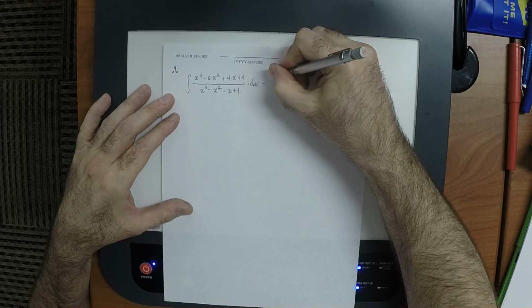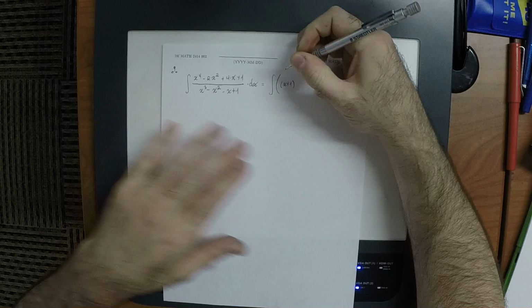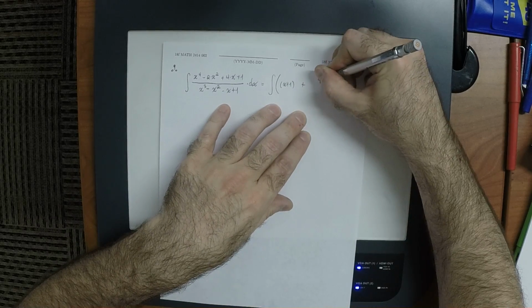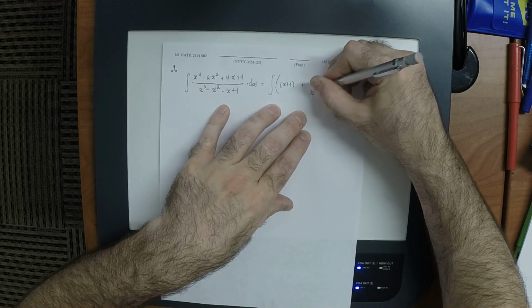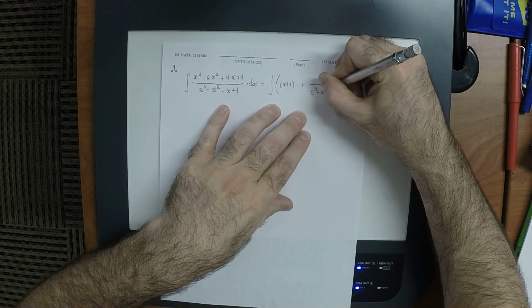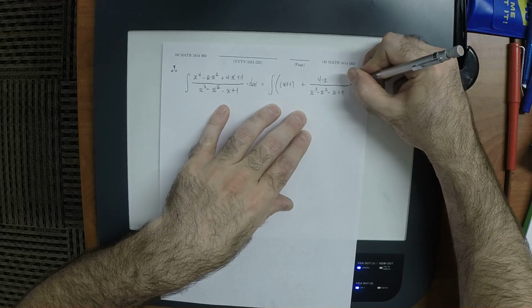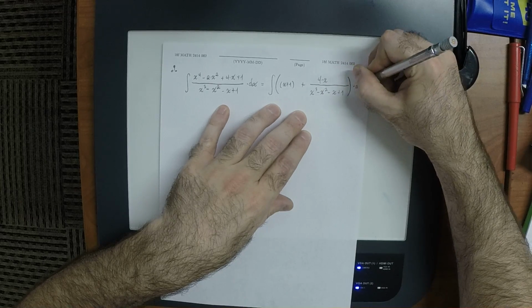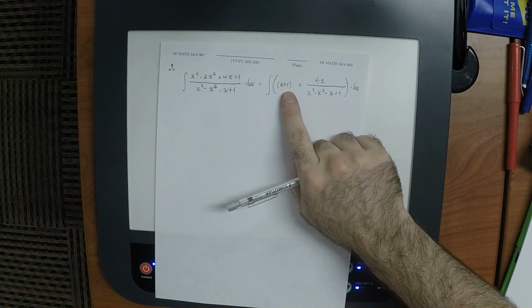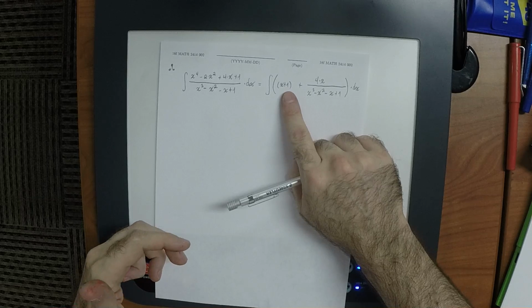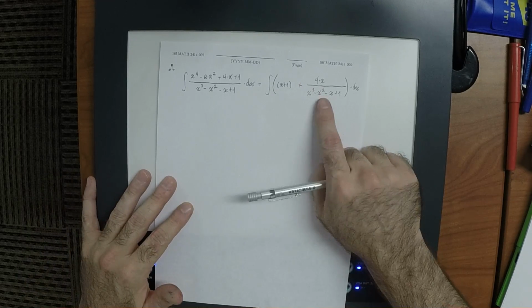it's got to be equal to the antiderivative of x plus 1 plus 4x over x cubed minus x squared minus x plus 1. So now as for this, that's a polynomial, right? You can do its antiderivative in your sleep. It's x squared over 2 plus x. So I'll ignore that bit because that's easy now. The question is how do you do that?